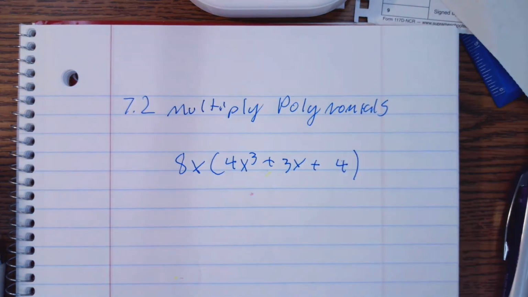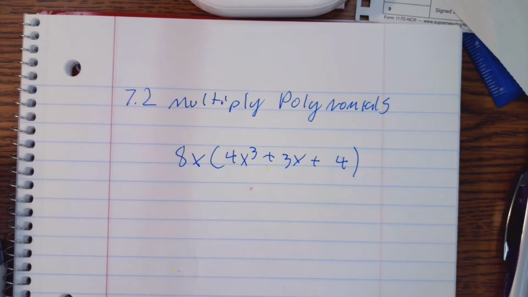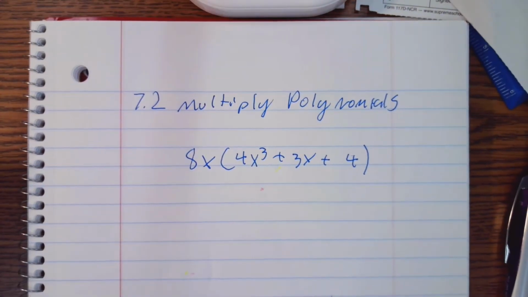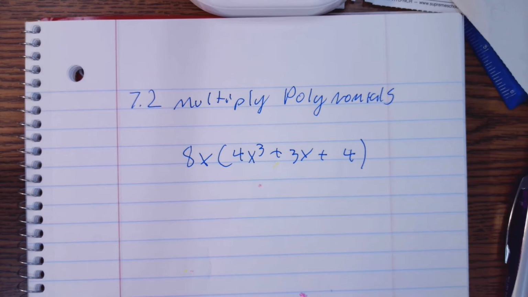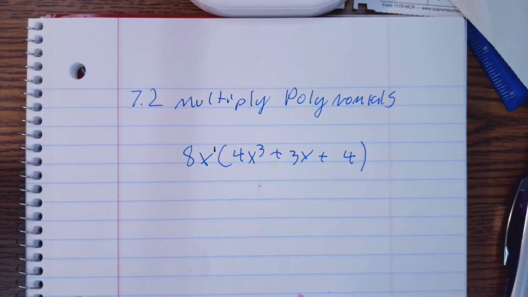And just do the distributive property here. This is basically a monomial times a trinomial. We don't have to draw the FOIL box for this. This is just the regular old-fashioned distributive property. You just got to be careful about each little element of it. And remember that x is to the first power. They just don't put the 1.